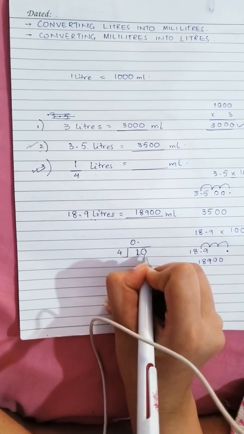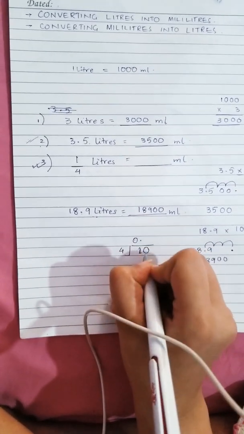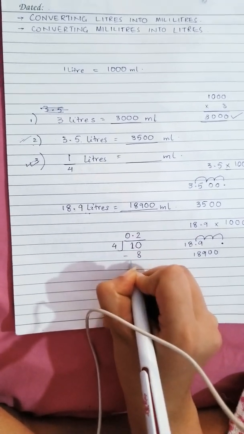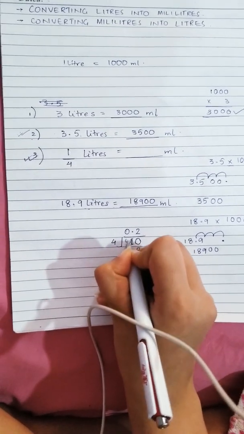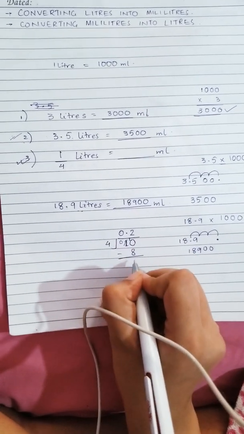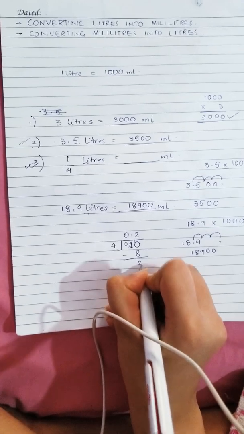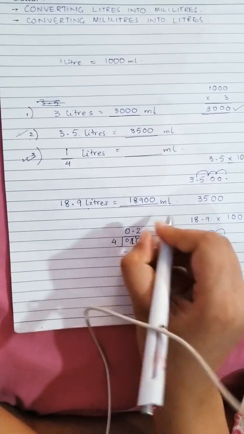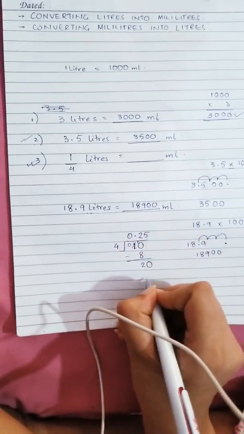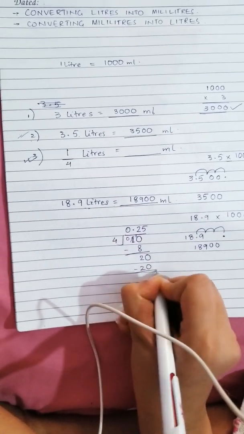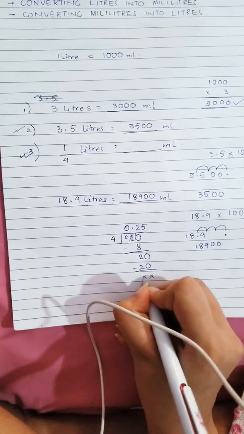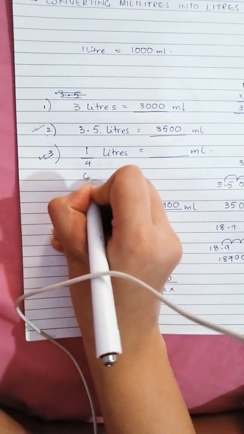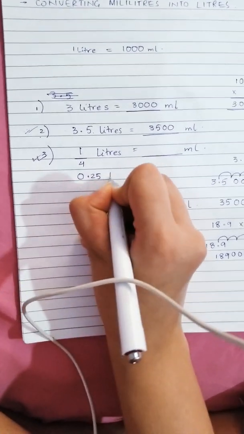Now 4, there is no 10 in 4's table, so we go to a number smaller than that, and 4 twos is 8, right? 10 minus 8 is 2. Okay, now since there is a decimal here already, we can add another 0 over here. 4 5 times is 20. So now we know that 1 upon 4 is 0.25 liters, right?